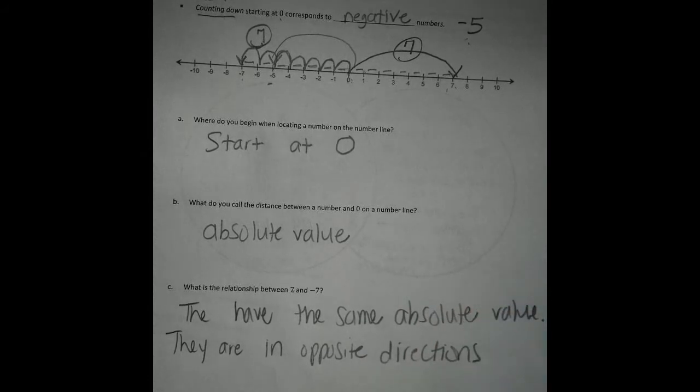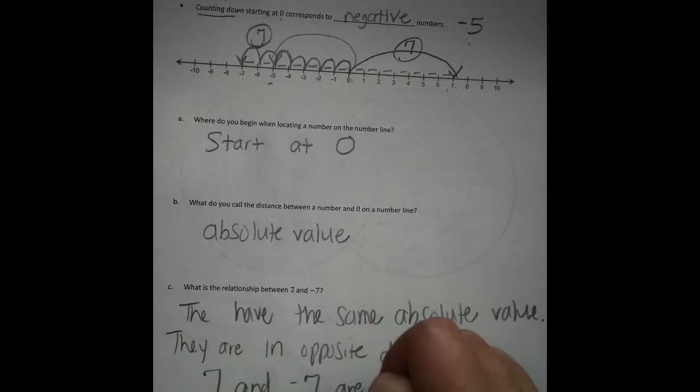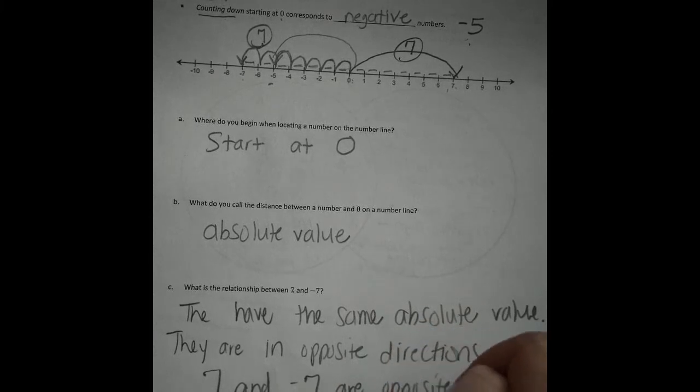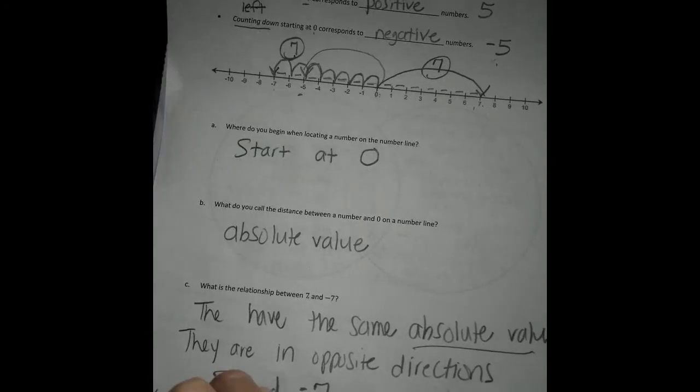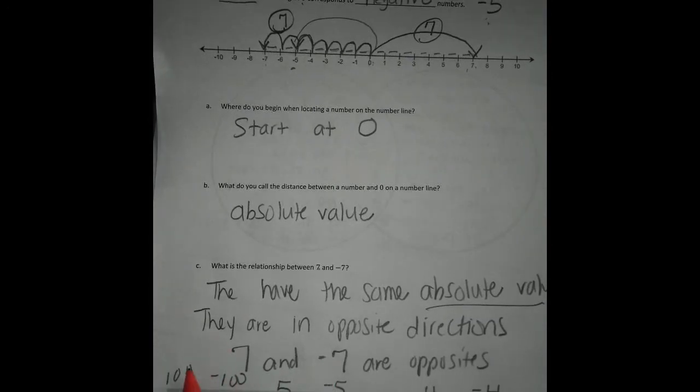They are in opposite directions. So that means that 7 and negative 7 are opposites. So in order for two numbers to be opposite, one has to be positive and one needs to be negative, and they need to have the same absolute value. So another example would be 5 and negative 5, 4 and negative 4, 100 and negative 100. All of those have opposite signs, but the same absolute value.